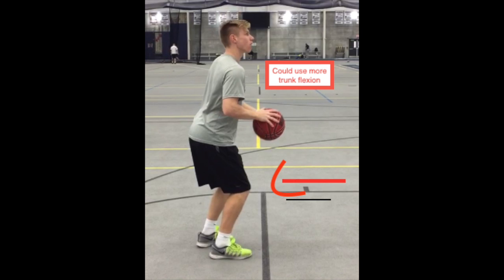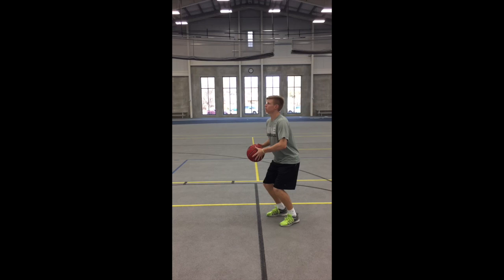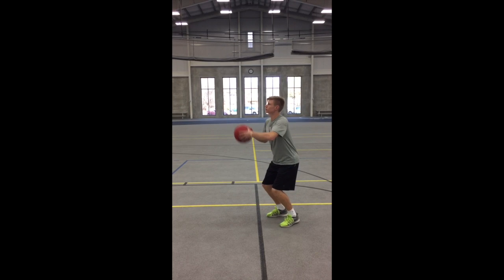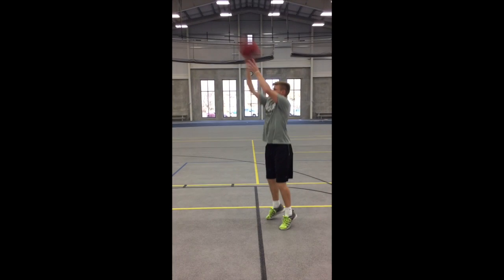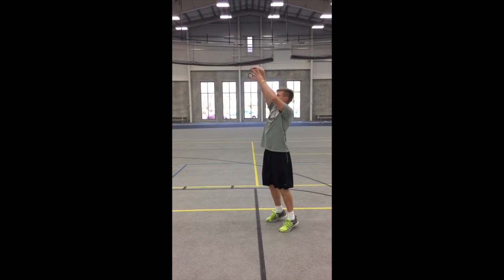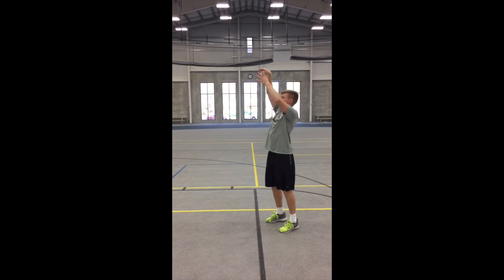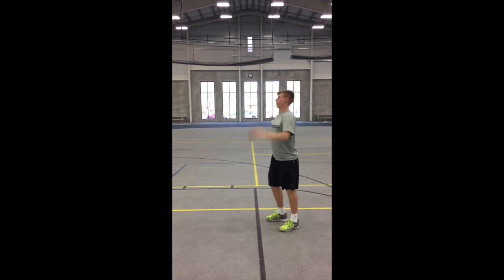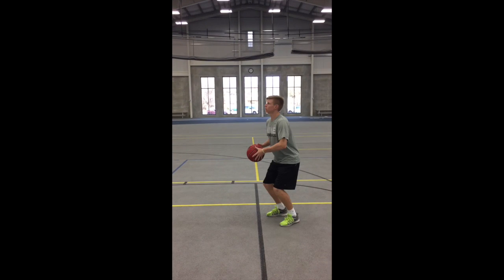The second part of the backswing is the ball being raised up toward shoulder level by use of shoulder flexion and the trunk beginning to extend. The initial shoulder flexion in the shot is to assist with the trunk extension and increase knee flexion.